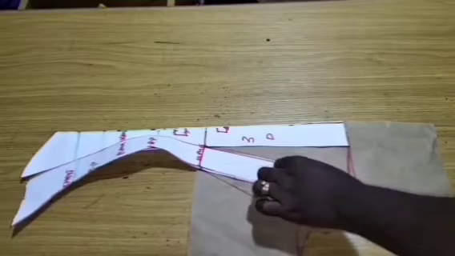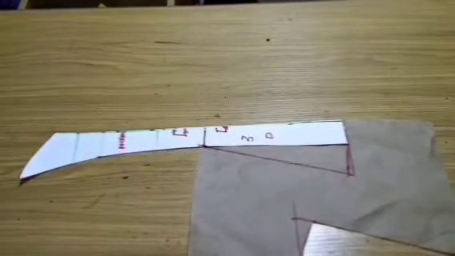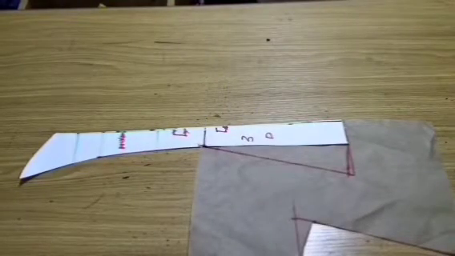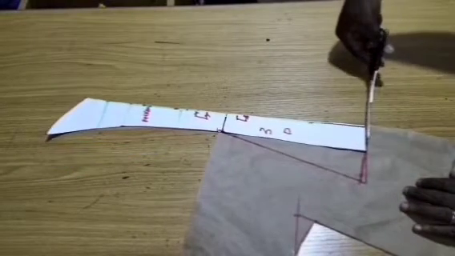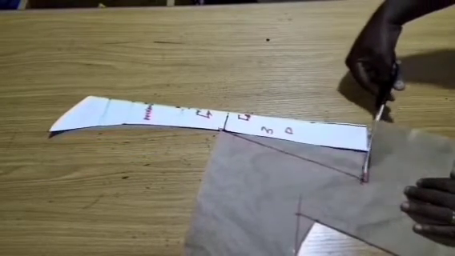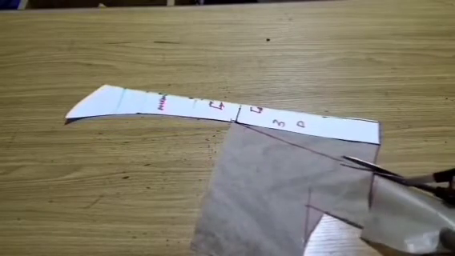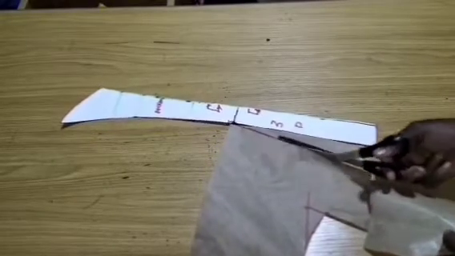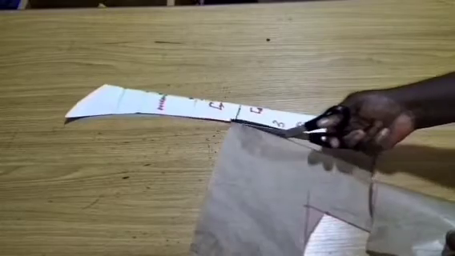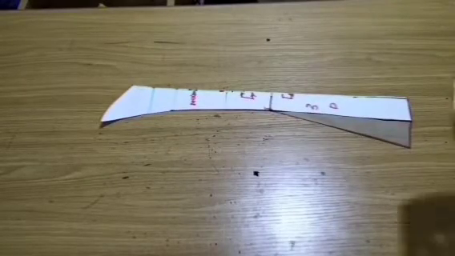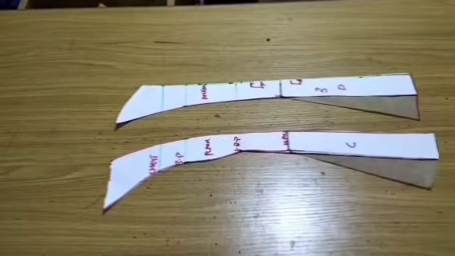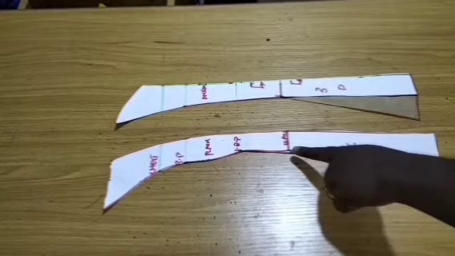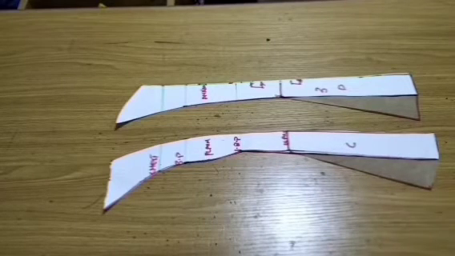I believe you understand. So I'm going to cut it off right away. I'll just follow the line like this and then cut it off. Alright, so now the pattern for the front is ready, and we'll also have a godet inserted at this point.